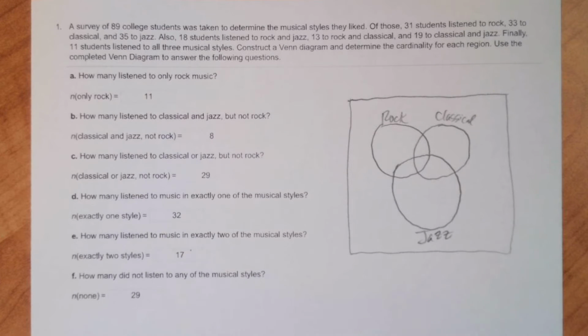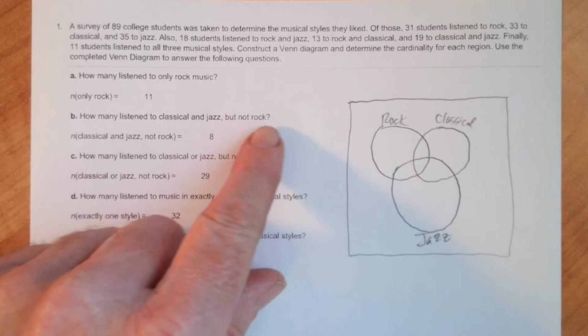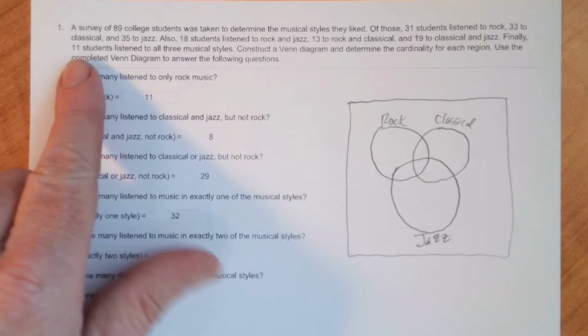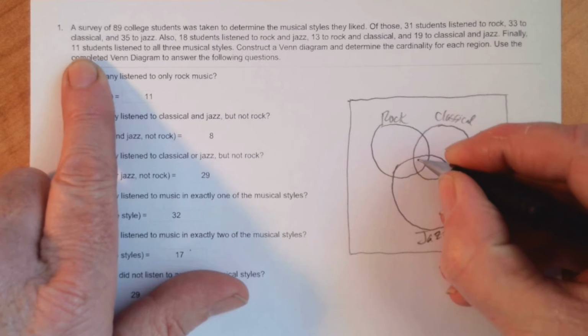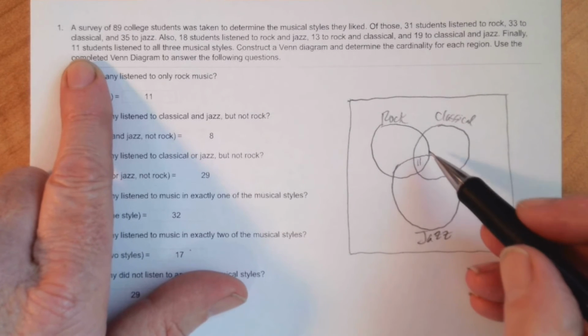Anyway, what you want to do is work from the inside out. That's really the challenge, or the strategy here, I should say. So first of all, we want to start with the people that did listen to all three types, and that was 11 that listened to all three. So we're starting on the very inside, and then we're going to work our way out.